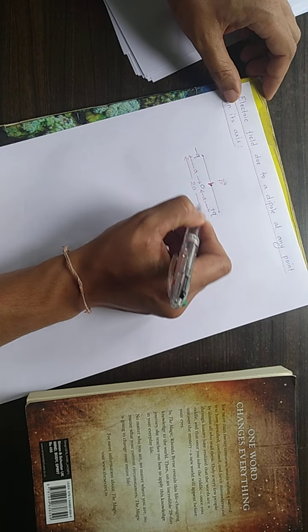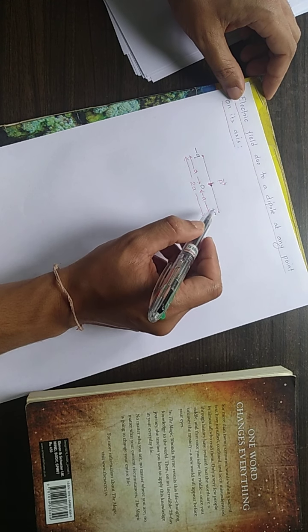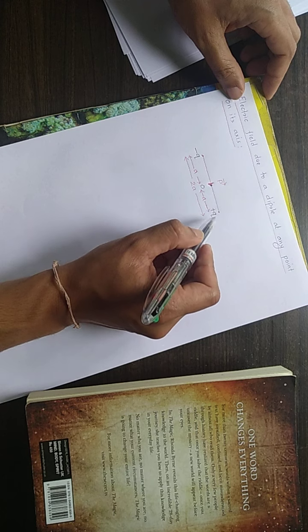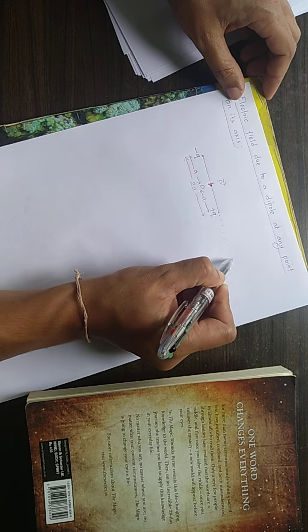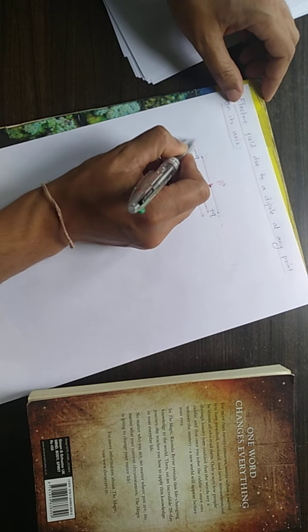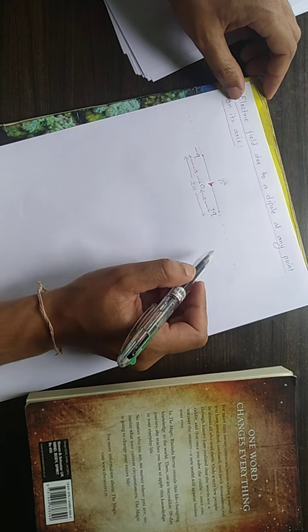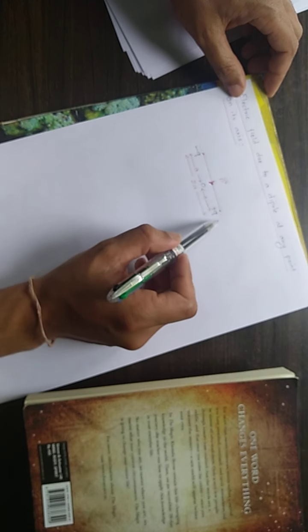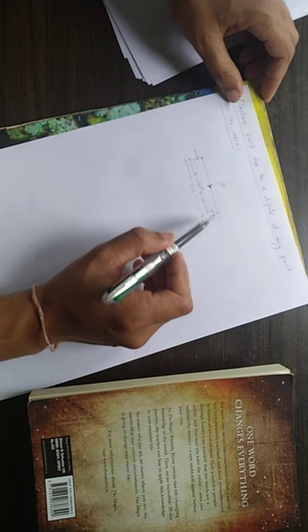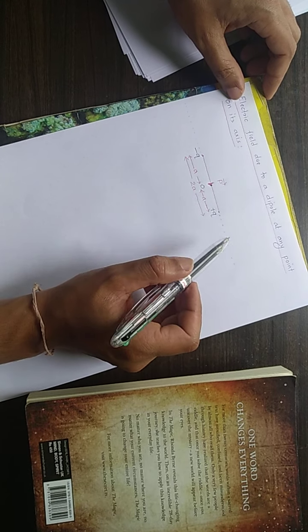Now, this is your dipole system. Consider any point on its axial line. The dotted line represents the axis of the dipole.